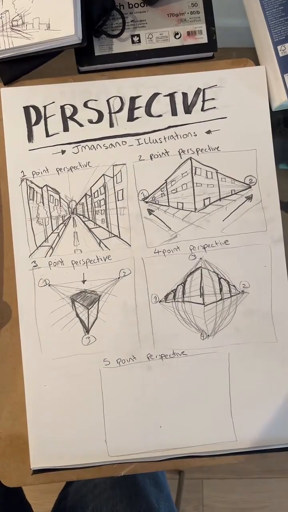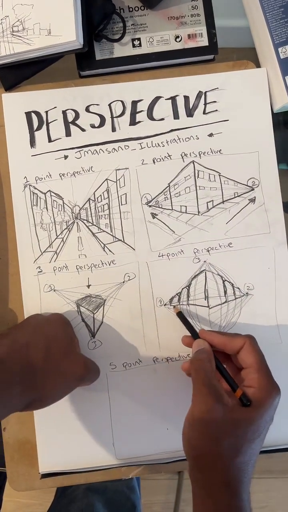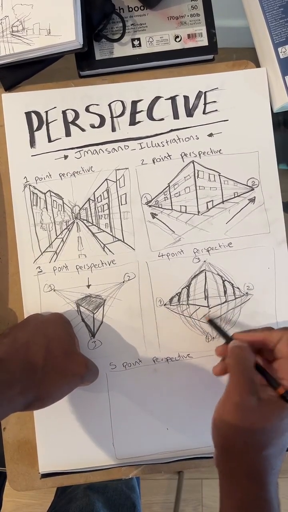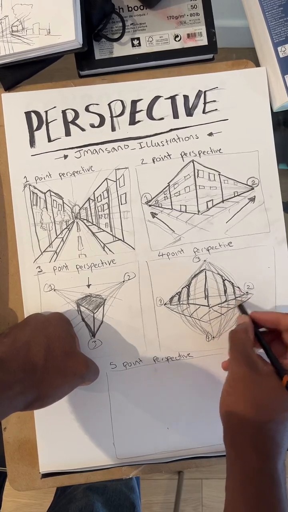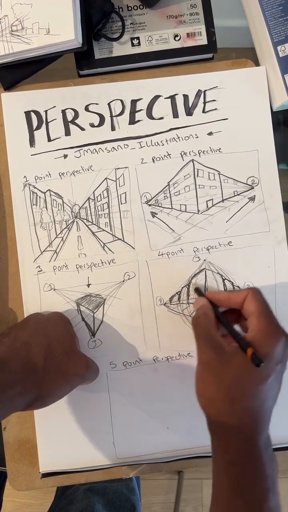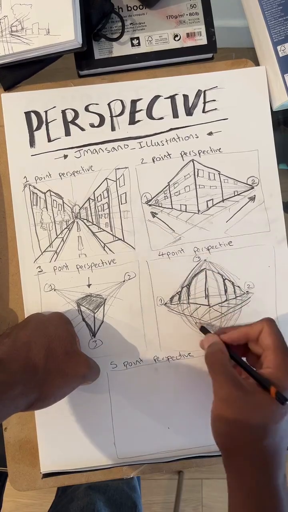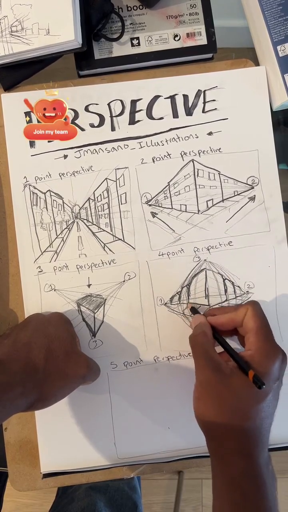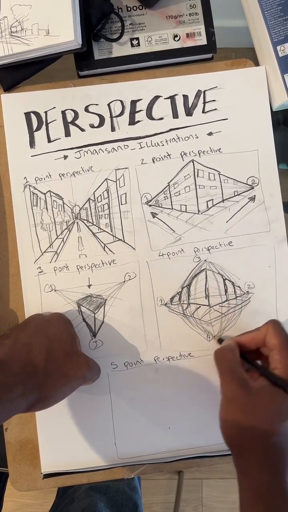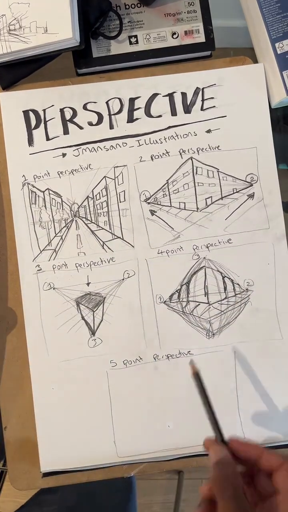Sorry, it's shaking. Right? Boom. And then you got yourself a 4-point. So all these vanishing points are going here, and the points are also going towards this area. So that's a 4-point perspective.